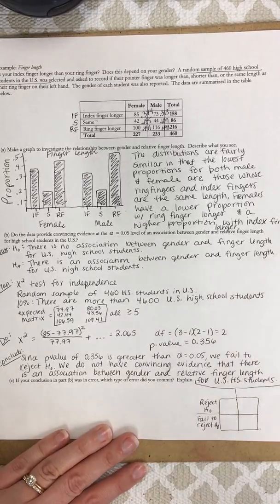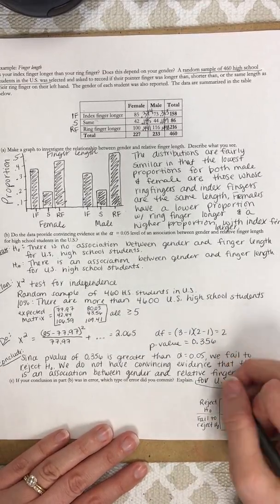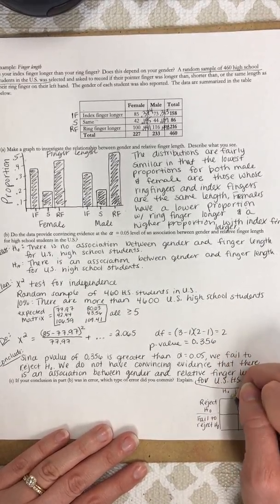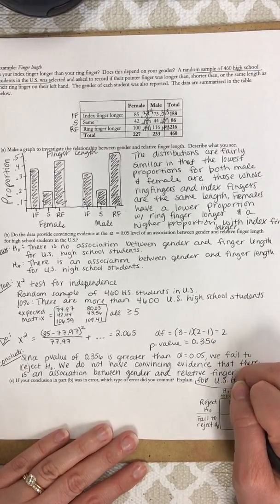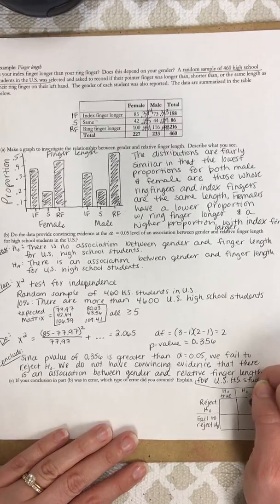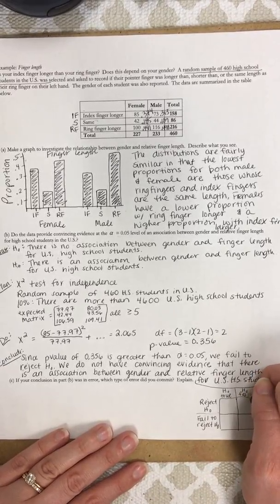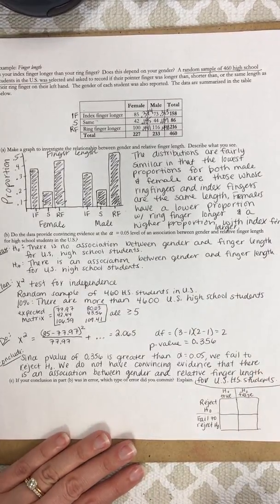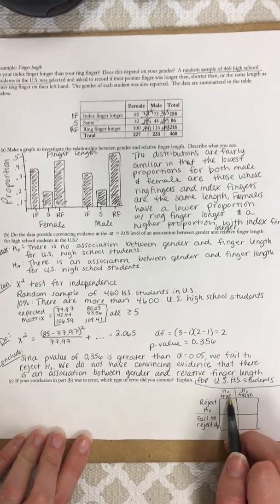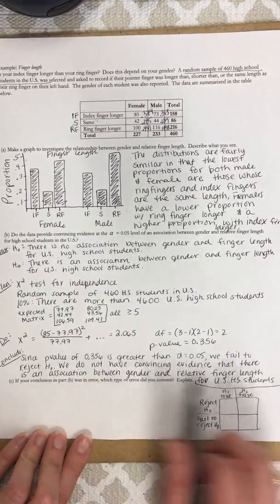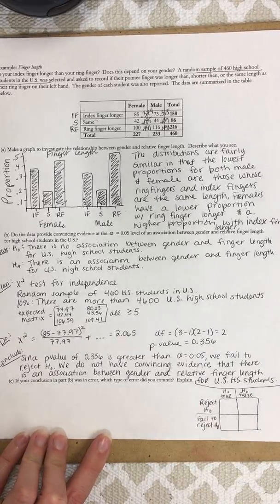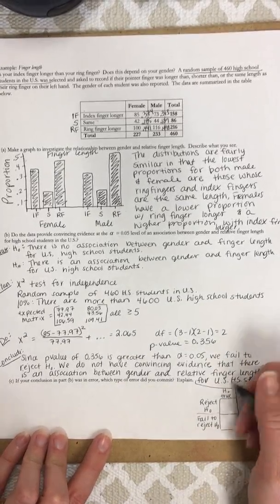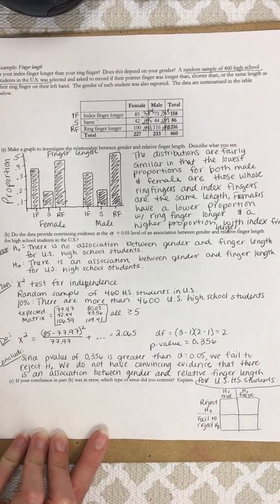The 2 possibilities in the real world are either H null is true or H null is false, right? Now, we never actually say that H null is true. In our conclusions, we'll always fail to reject. We don't accept, but in the real world scenario, it could be true, right?